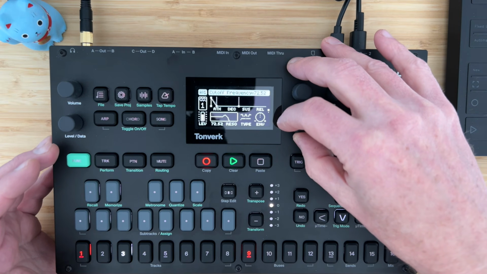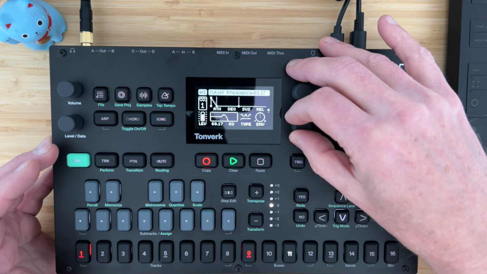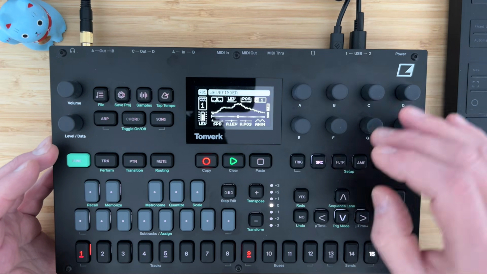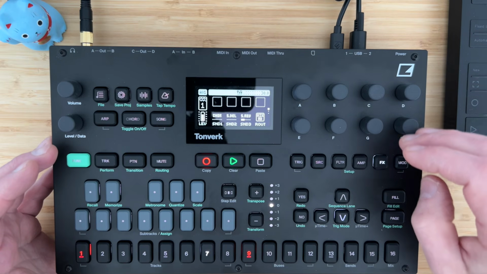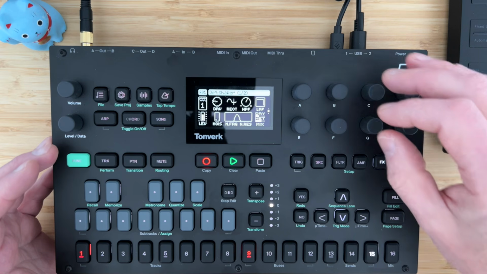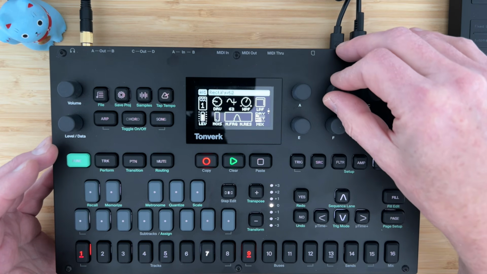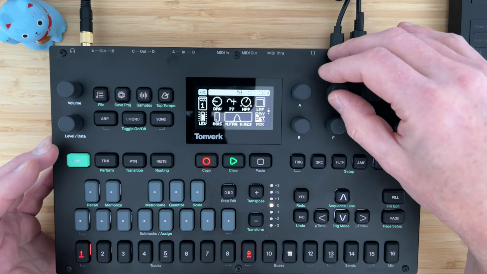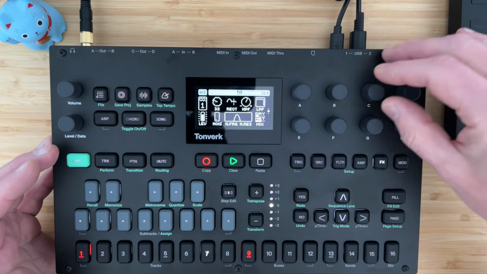Anyway, just some ideas. I hope this video has been useful to you in learning how the wavetable works and how Wavefinder works.